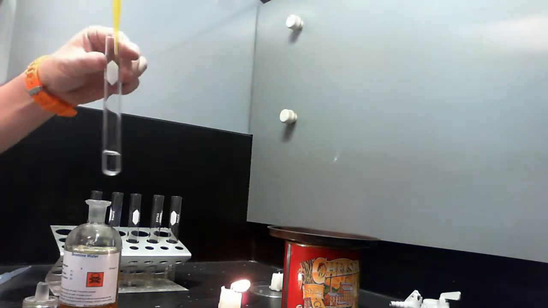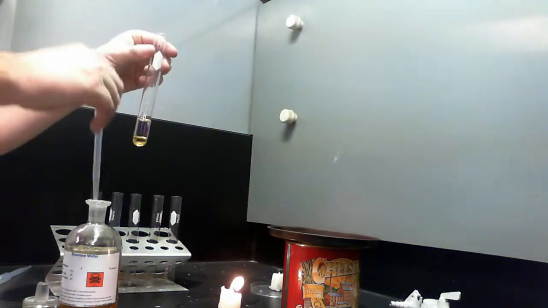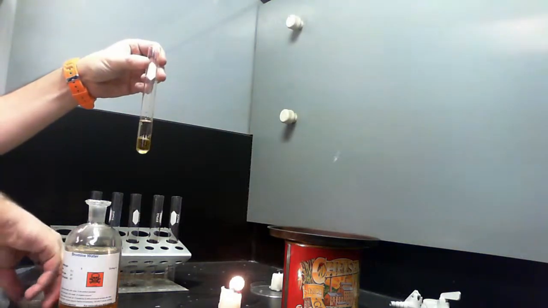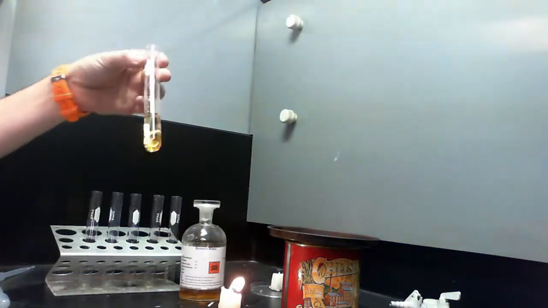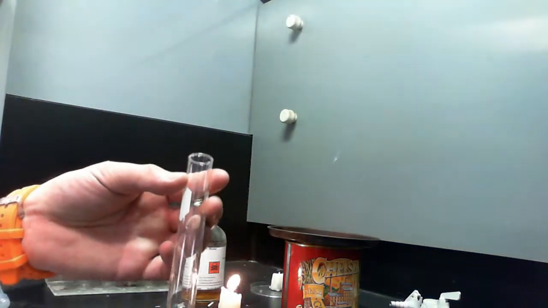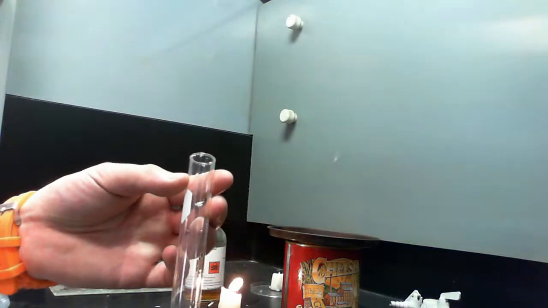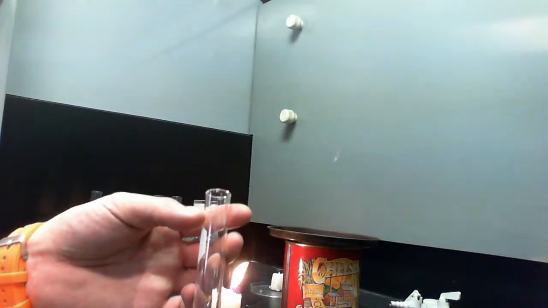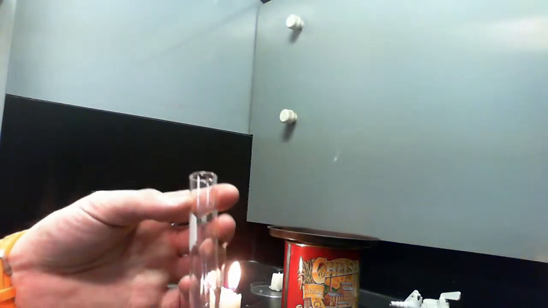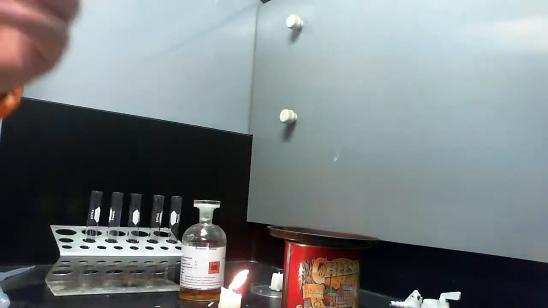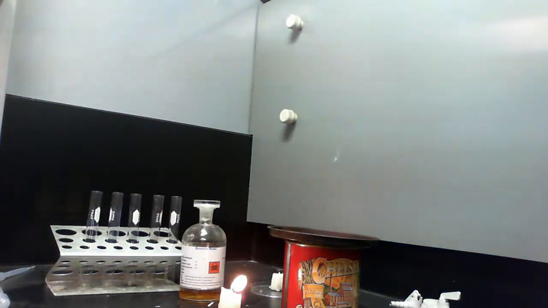Now, bromine water, when I put it in here, should make a second layer. The reason for that is the bromine is in an aqueous solution, so it's dissolved in water, whereas cyclohexane is non-polar, so the two don't mix. Non-polar solutes will only dissolve in non-polar solvents. This is non-polar, this is polar, so they don't mix. I'll take it safely out of here.